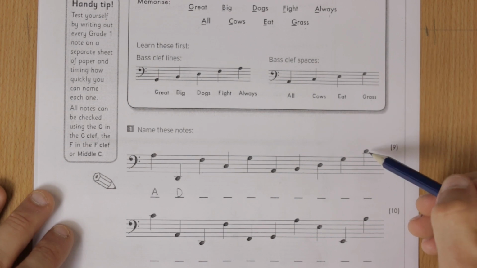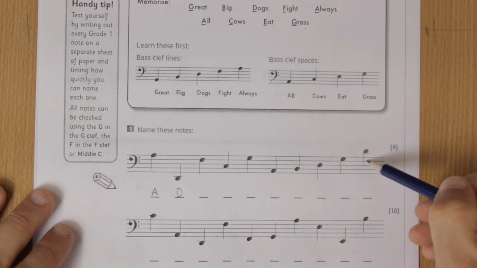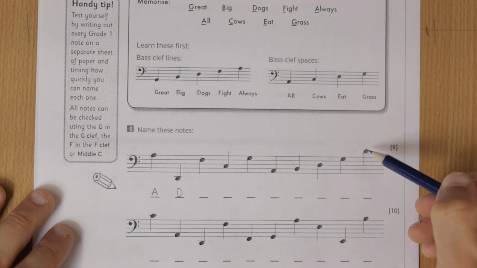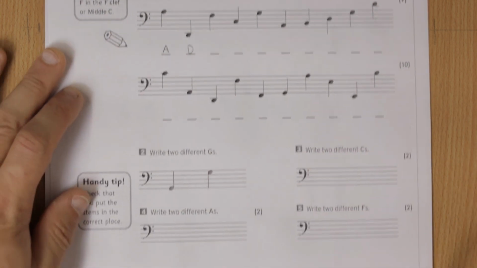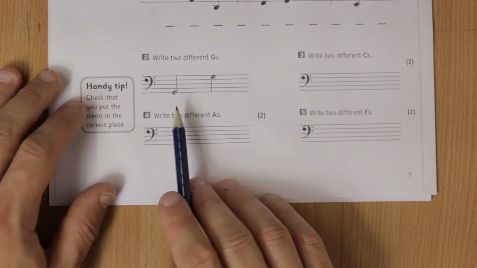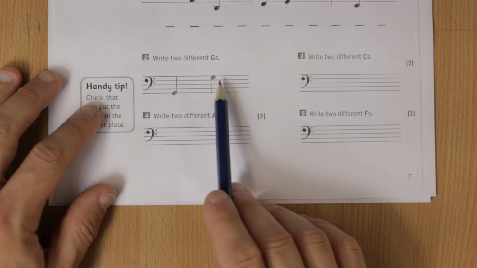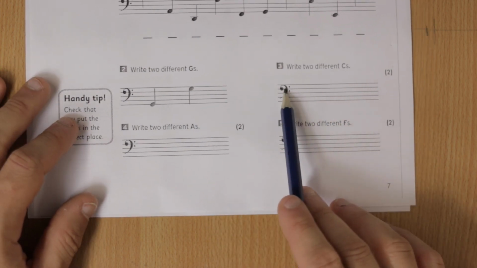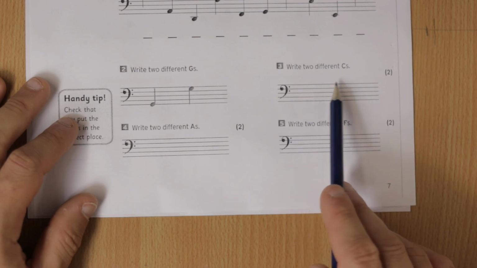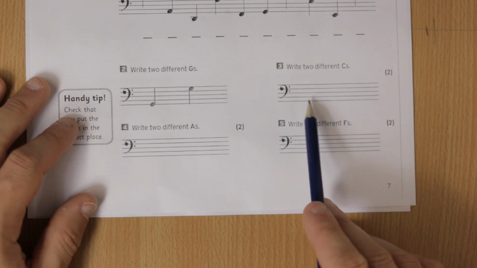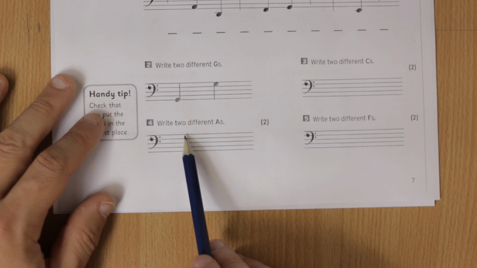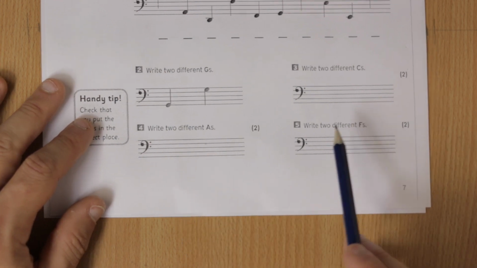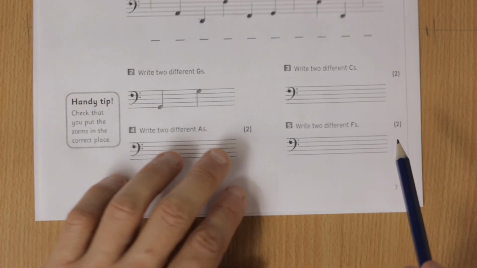The ones above, you go find the top line. Great big dogs fight always, and then go forward with your alphabet. Or A, B, C, D. Okay. And then we do the same thing here as we did on the last page. So write two different Gs, they've done that for you. Write two different Cs. So one of them is going to be middle C. Remember, bass clef, middle C is at the top on a ledger line, and the other one is going to be on a space somewhere. Write two different As, you can do that here. Write two different Fs. All right?